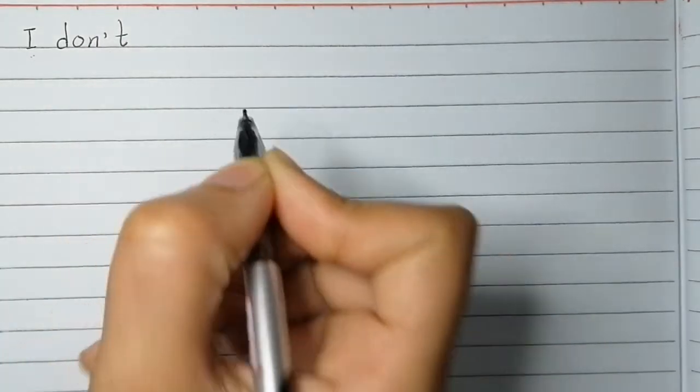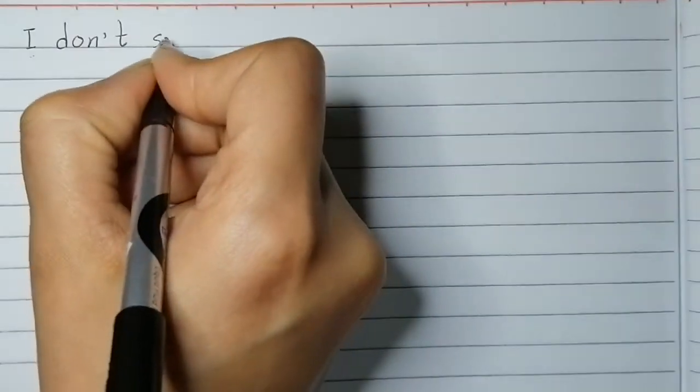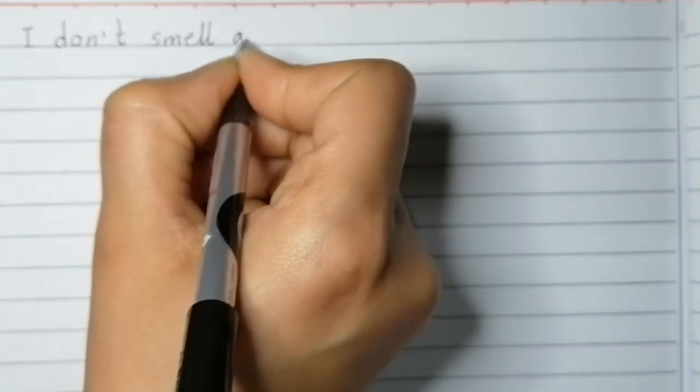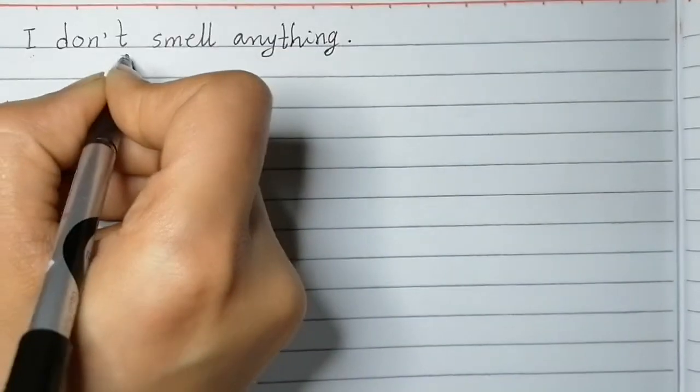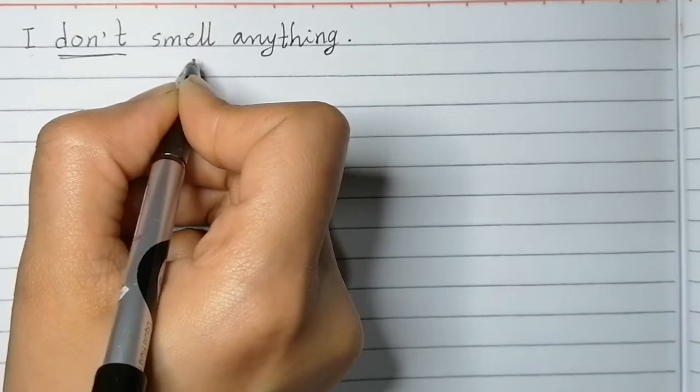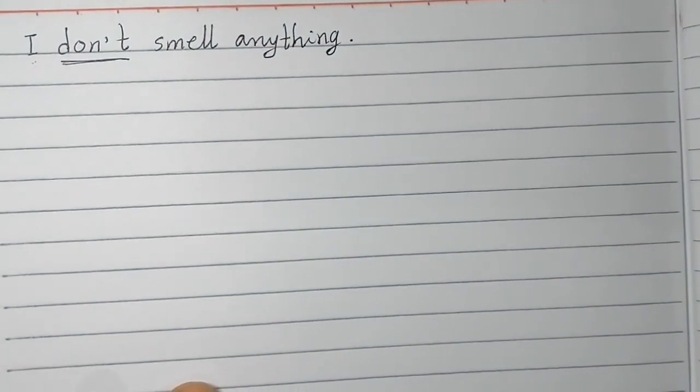For most regular verbs, you put the negation before the verb. For example, I don't smell anything. It comes first before the verb. I don't smell anything.